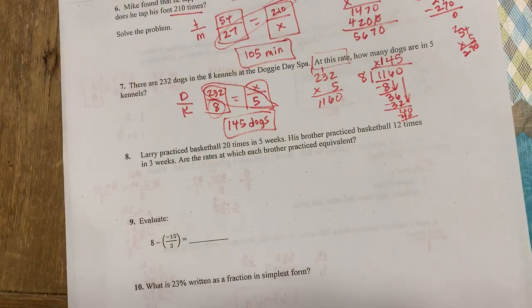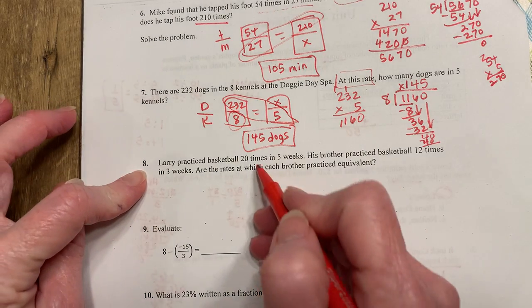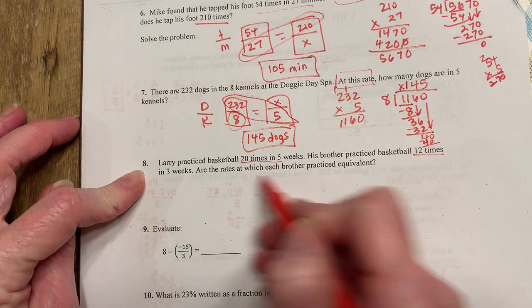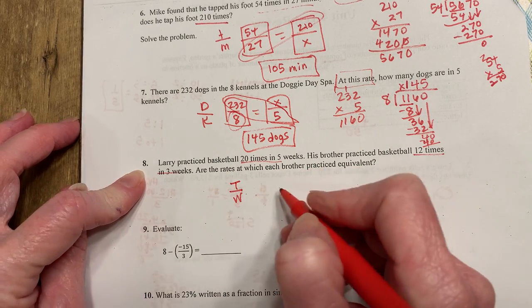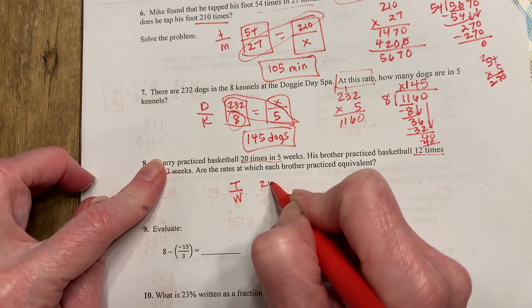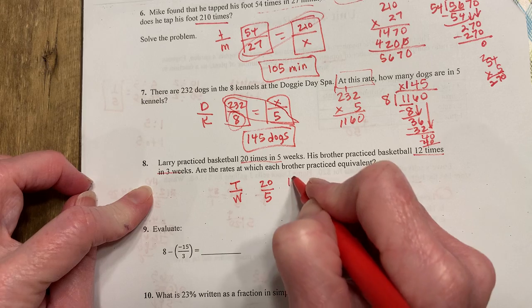Number 8 is telling me Larry practiced basketball 20 times in 5 weeks. His brother practiced basketball 12 times in 3 weeks. Are the rates at which each brother practices equivalent? All right, so I can see these comparisons right here. I want to know if they're the same. So I'm looking at times over weeks. And Larry's was 20 over 5. And his brother was 12 over 3.